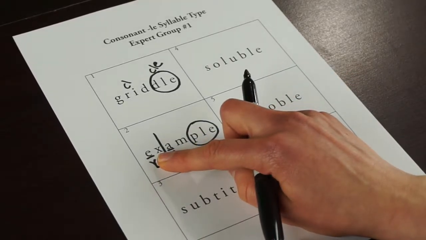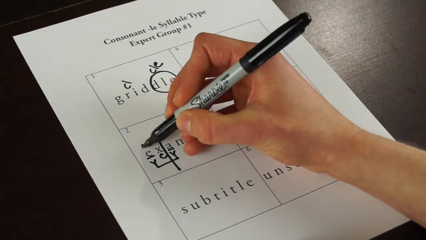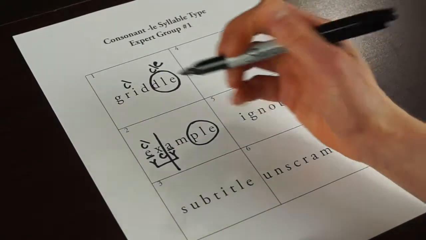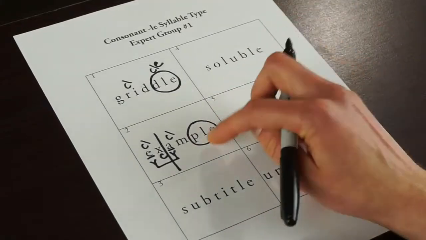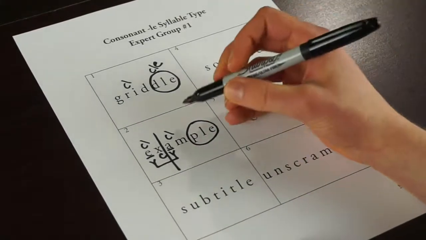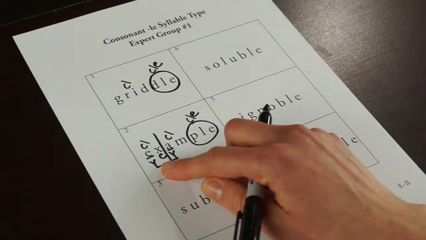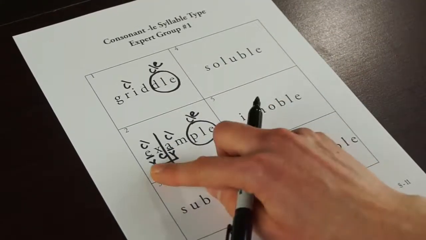Our first syllable is what type? Closed. Great. Our second syllable is what type? Closed again. And then what do we do with what we circled? Good, we're going to call it a consonant LE. Example. Example.